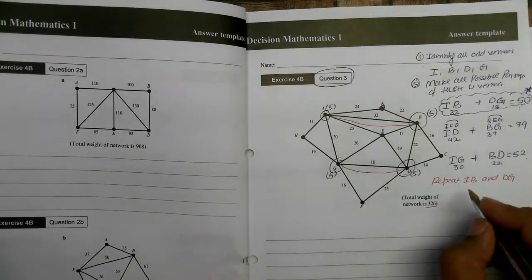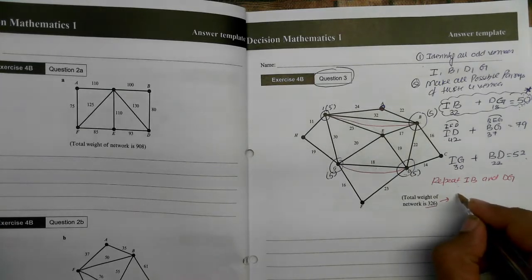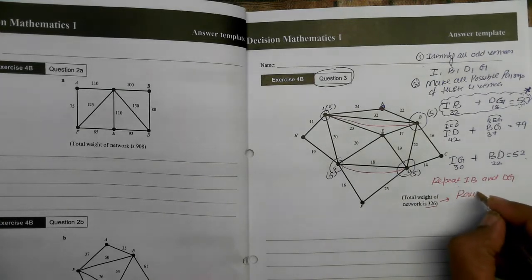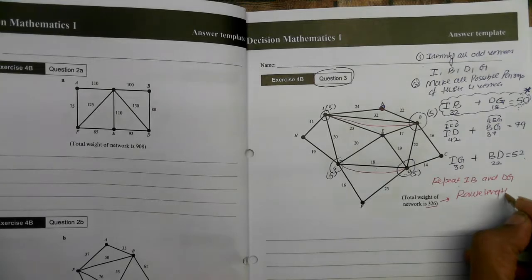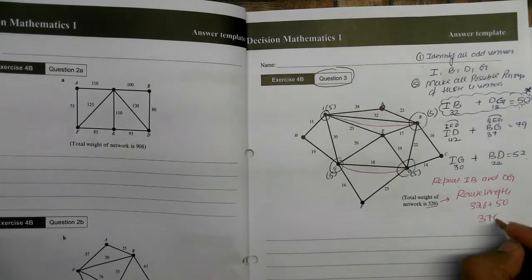So the route length would be 326 plus 50, so 376 seconds. I think it was time in this case.